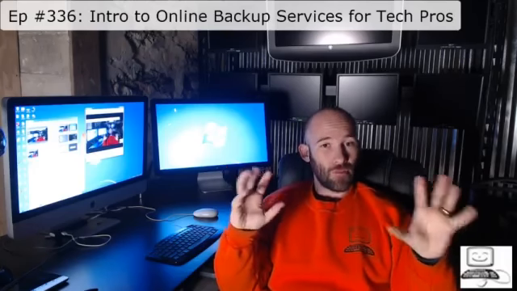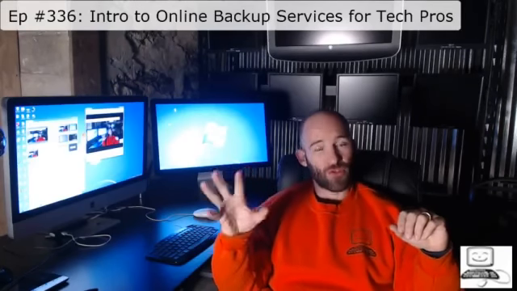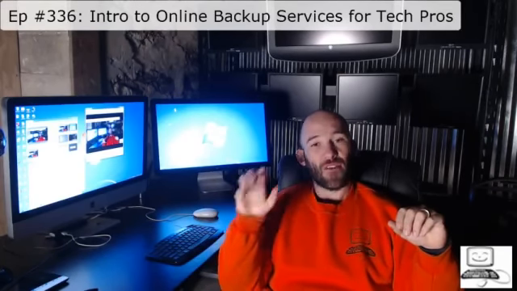So those are the two overall types of backups that you should be looking at. Generally, if you're using something like Mozy.com or Carbonite, or we're going to talk about Google Drive, if you're using any of that kind of stuff, those are only file and folder backup.